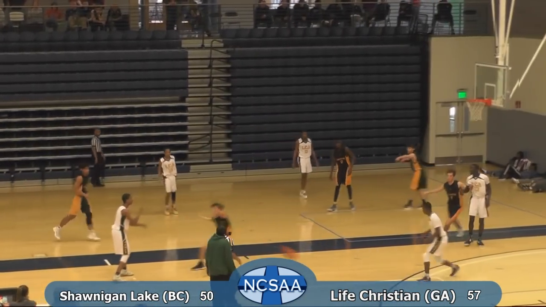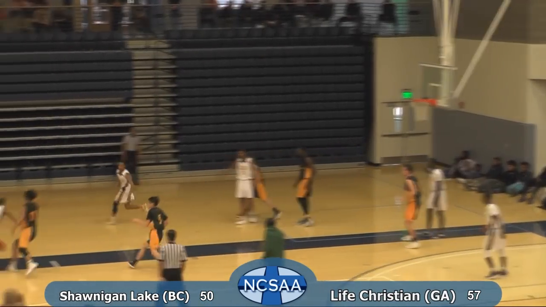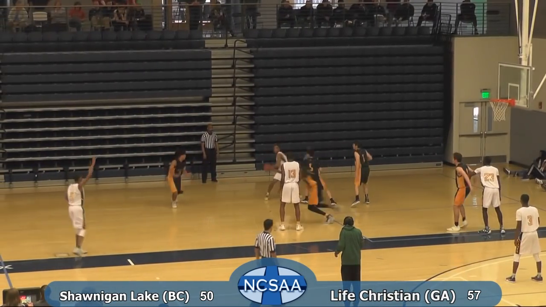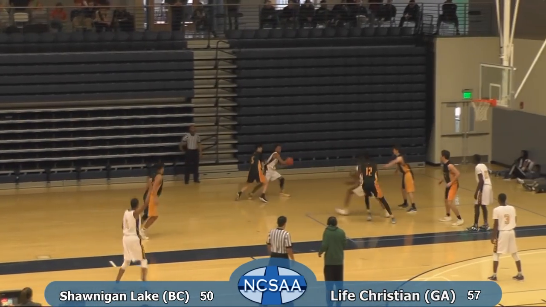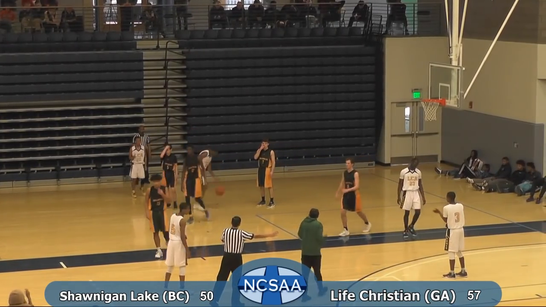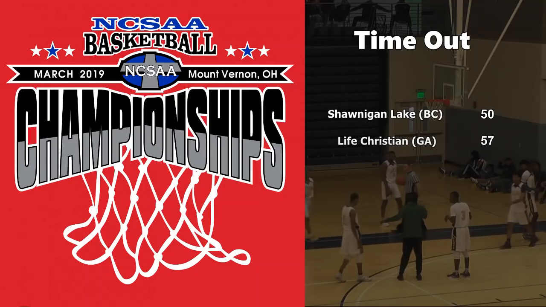It comes to Kendarius Gist. Back out front to Jacory. And Shawnigan Lake, if they want to play the foul game, they got to do it pretty quick here. And timeout to Life. 30-second timeout with 1:38 to go.